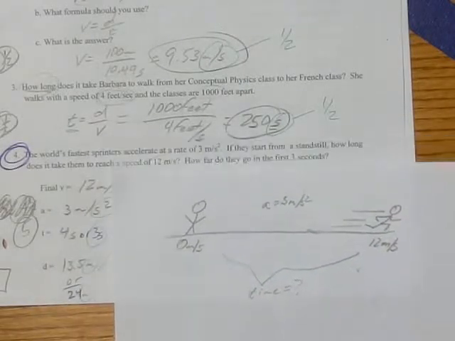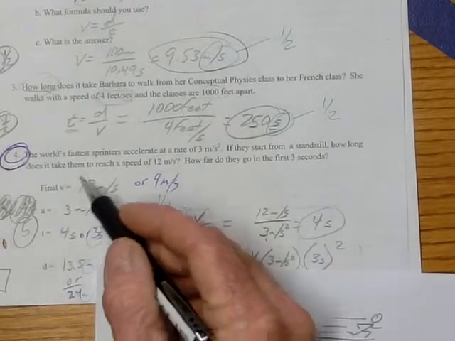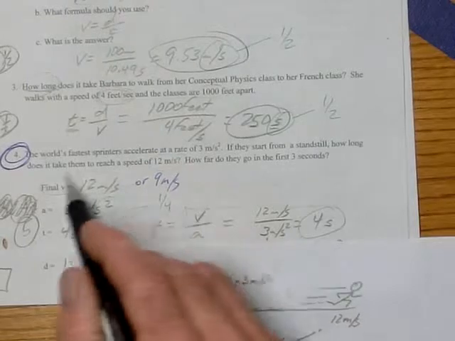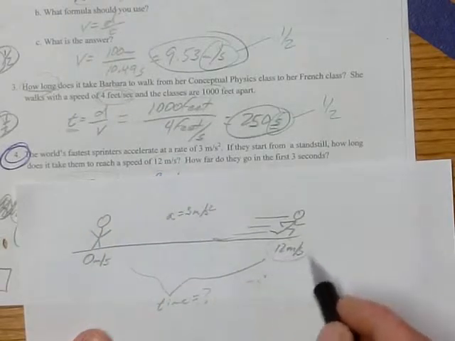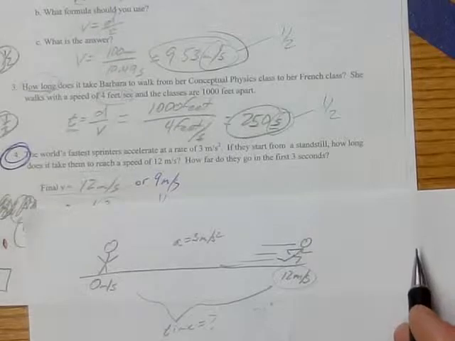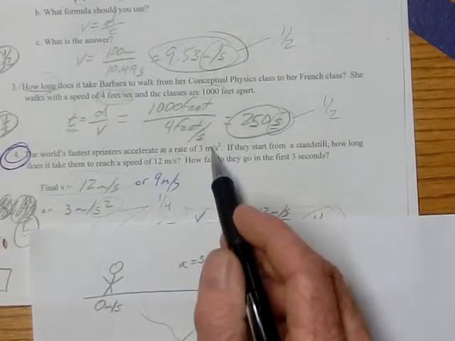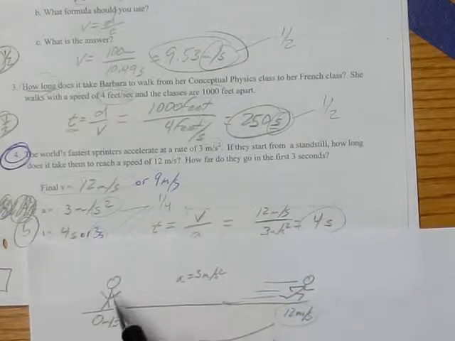There's another question in here too, but that's the first thing to do. So you just fill in what you're given here. The final velocity. Final velocity is this. That's how fast they're going in the end. That was so obvious and easy, it was confusing. The acceleration of this person, that was given also. It's right there. So you just write those two things down.